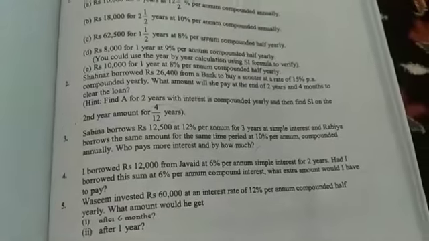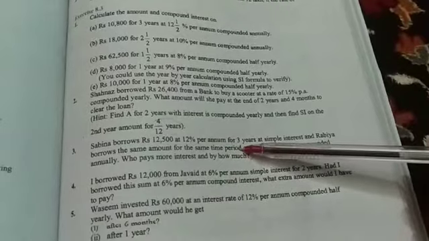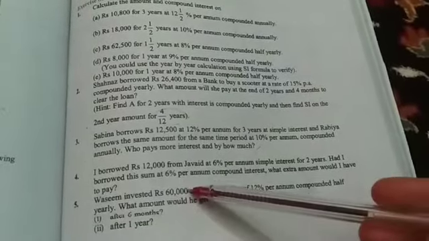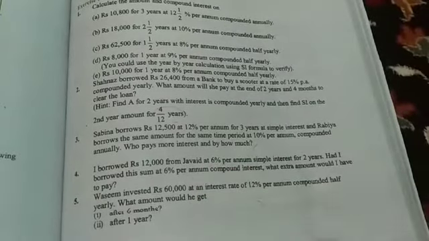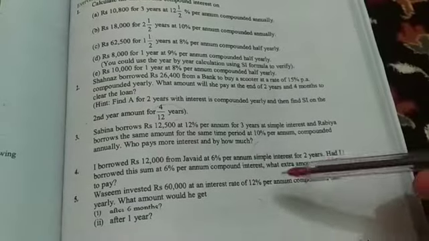So in the previous lecture we were here at exercise 8.3 and we have done these three questions. Now the fourth question that we are going to start today is: I borrowed rupees 12,000 from Javed. That means मैं जावेद से कुछ पैसे borrow कर रही हूँ, so that will be my principal. अब रेट भी कुछ होगा, तो रेट इज 6% पर एनम, सिंपल इंटरेस्ट फॉर 2 years.